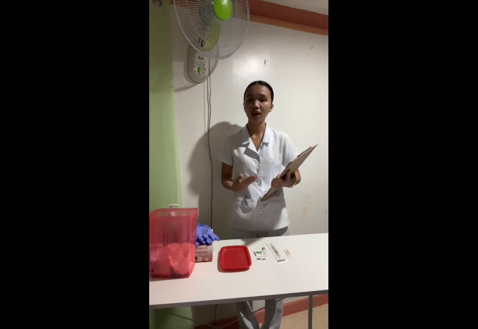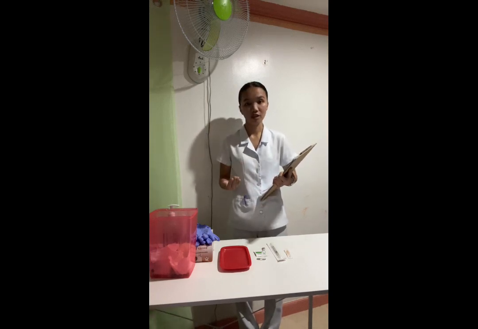So we also have to follow the three checks for administering medication. First is when it is taken from the medication cart. The next is before withdrawing the medication, and also after withdrawing the medication. This is to ensure that we are giving the right medication with the right dose to the right client, and to make sure that we are administering the right route. And lastly, we are also going to organize the equipment to save time and energy.